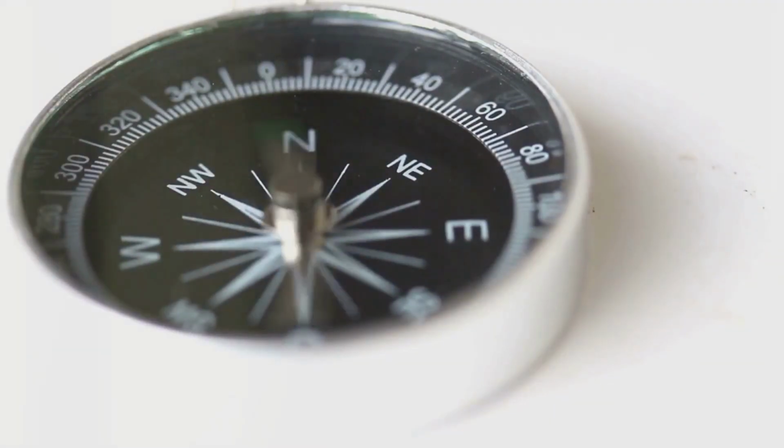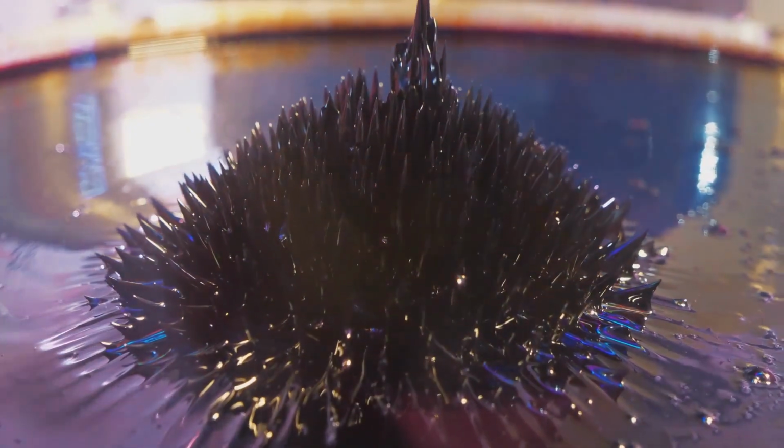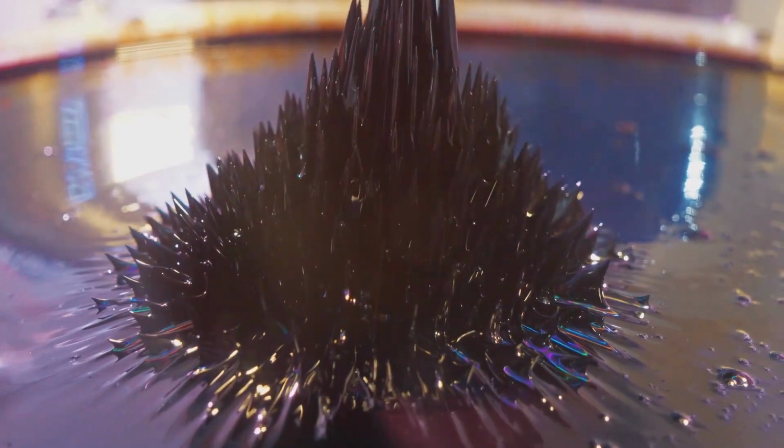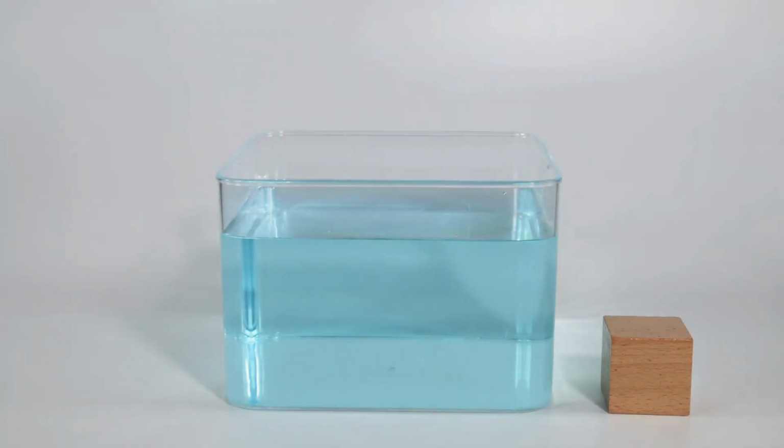Compasses, which help us find our way, also use magnetism because they point to Earth's magnetic field. This is an example of how structure and function work together. Magnetic materials have a special structure that makes them work with magnets.